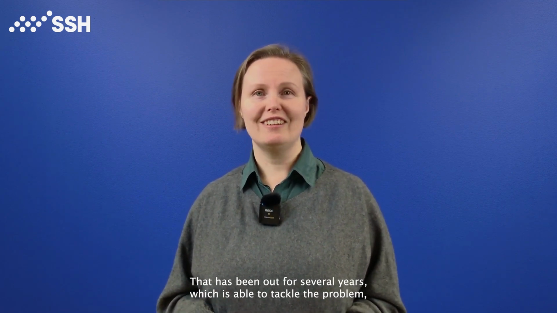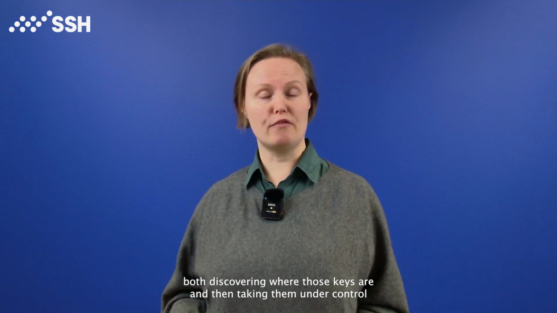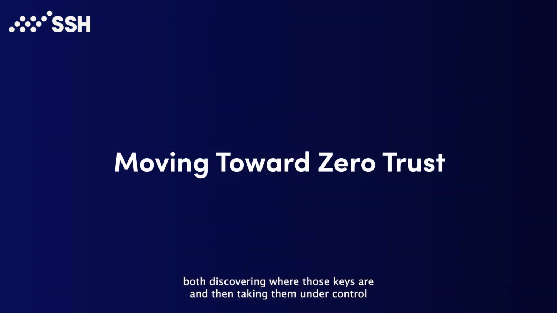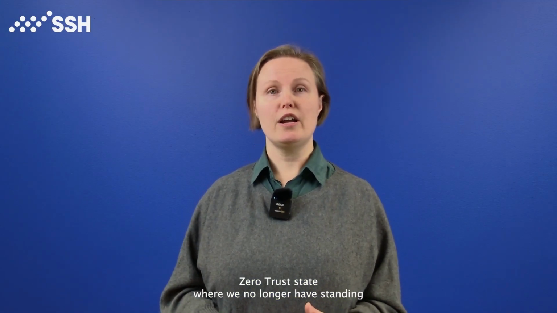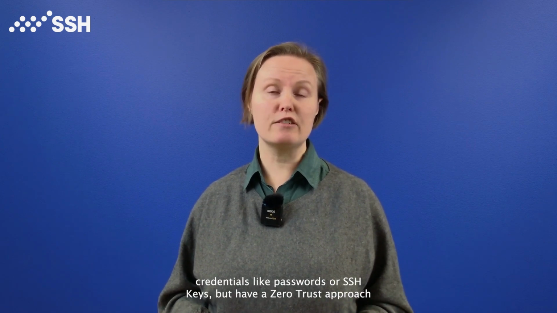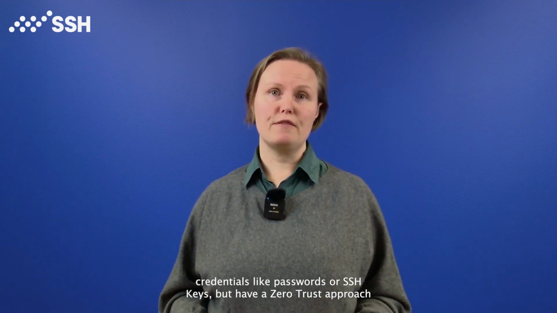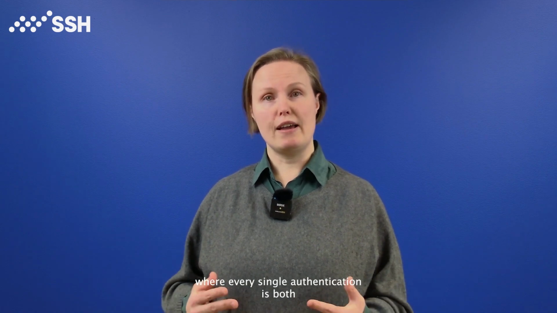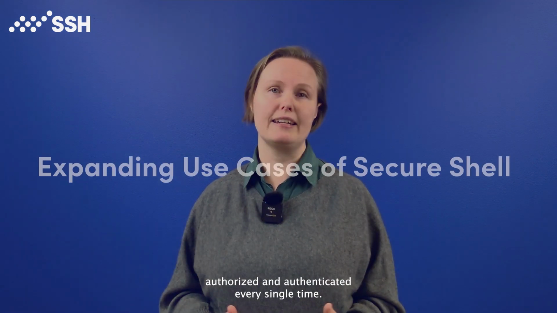We have our key manager solution for that. That has been out for several years, which is able to tackle the problem, both discovering where those keys are and then taking them under control, and aiding eventually getting them into the zero trust state where we no longer have standing credentials like passwords or SSH keys, but have a zero trust approach where every single authentication is both authorized and authenticated every single time.